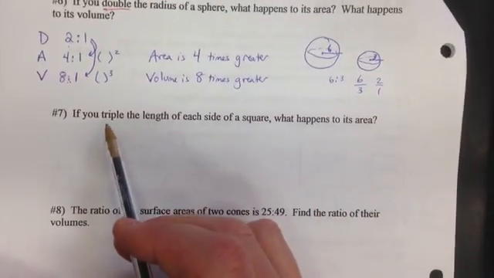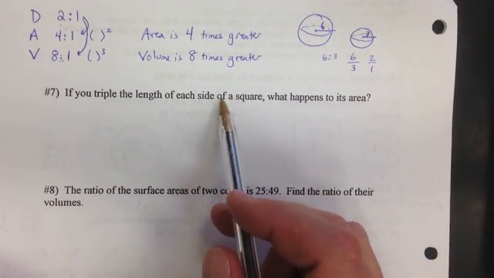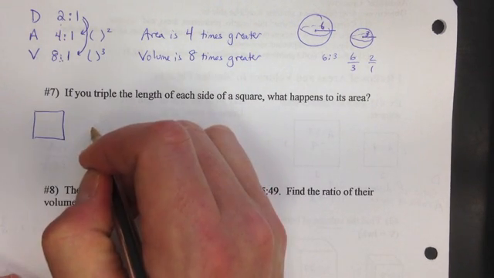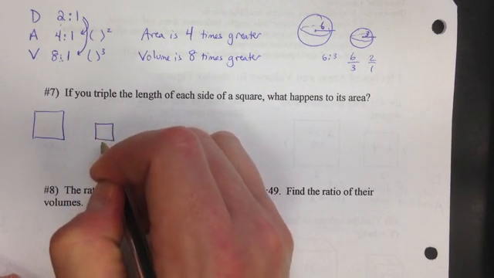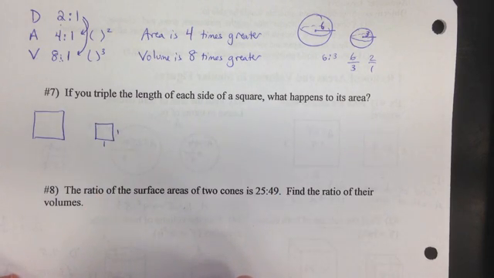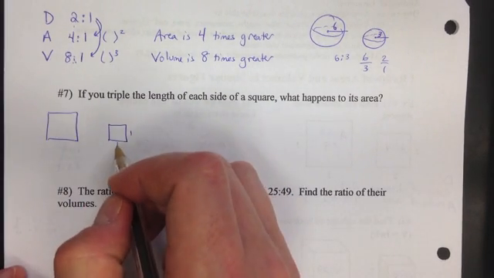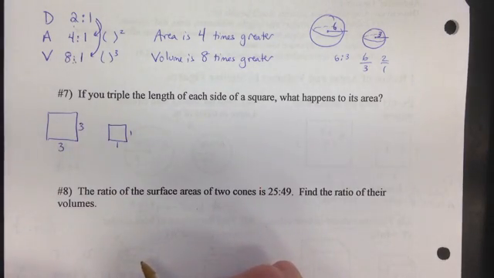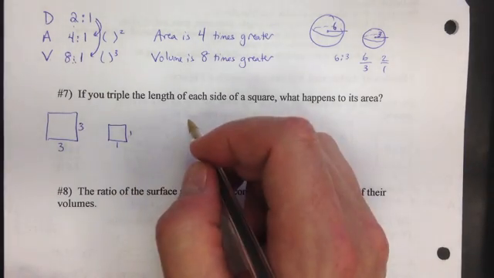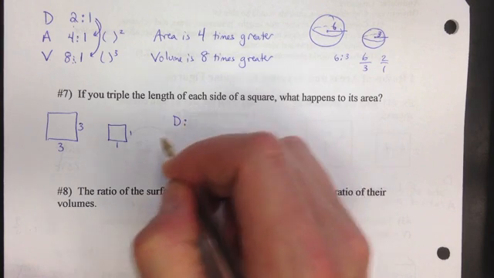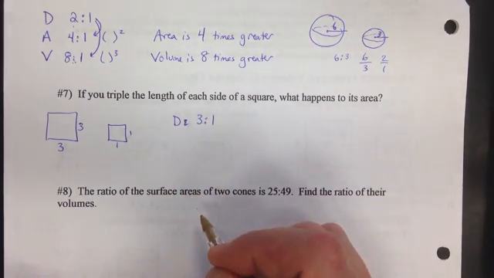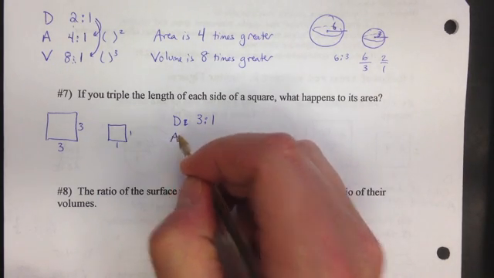All right, so number 7, if you triple the length of each side of a square, what happens to its area? All right, here's a big one, here's a small one. Let's say the small one, the dimensions are 1. If I triple that, the dimensions are now 3. So what happens, the ratio of distance is 3-to-1. It's a 3-to-1 ratio.